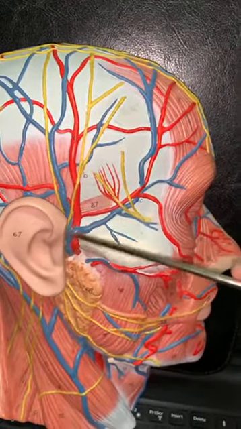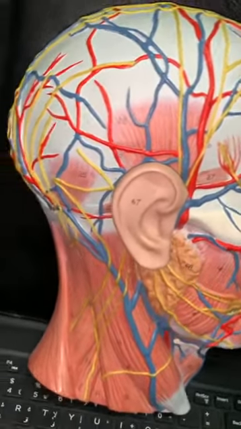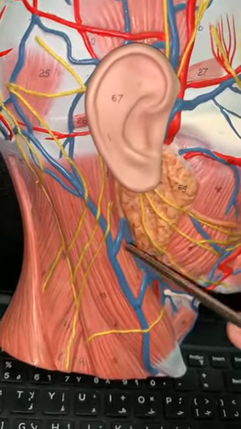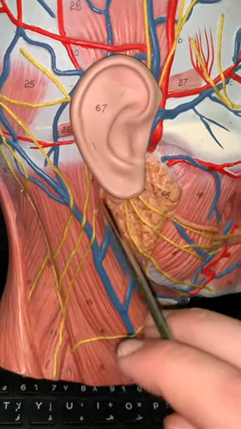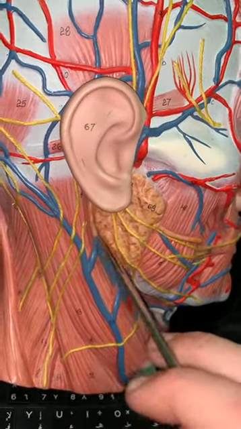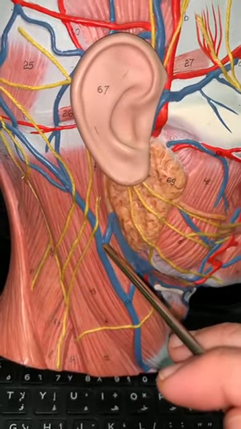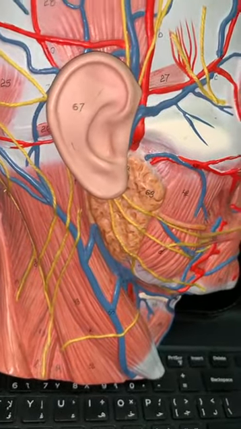So the superficial temporal vein will unite with the maxillary vein to form the retromandibular vein, which is divided into a posterior division and an anterior division. Here it must be the retromandibular. Part of the retromandibular must be here. So this is the posterior division of the retromandibular vein and this is the anterior division of the retromandibular vein.